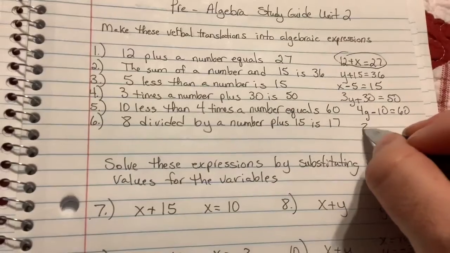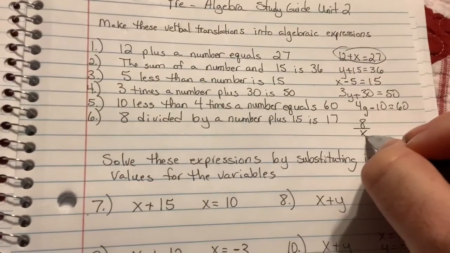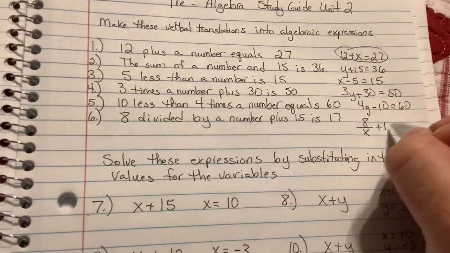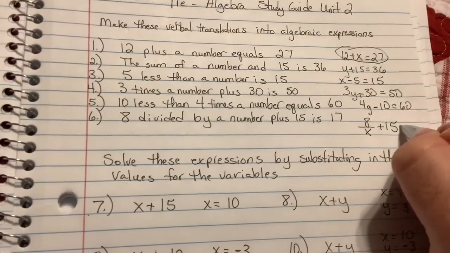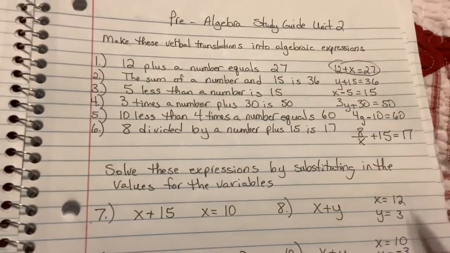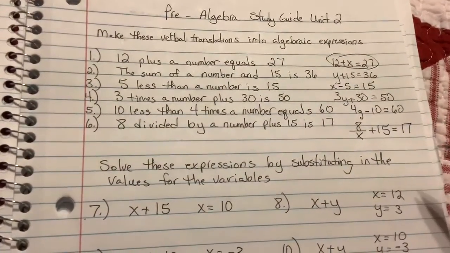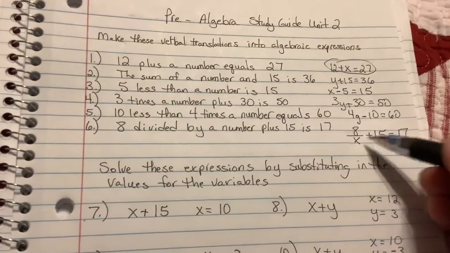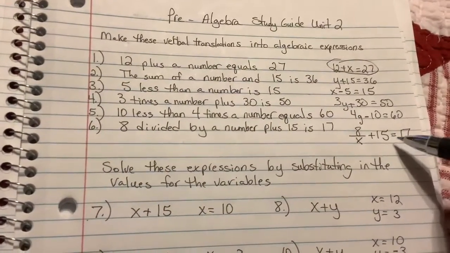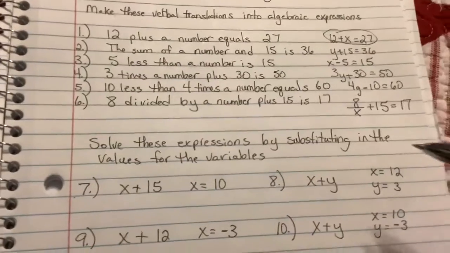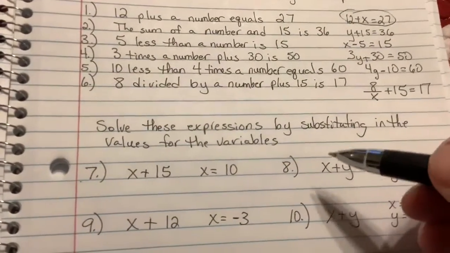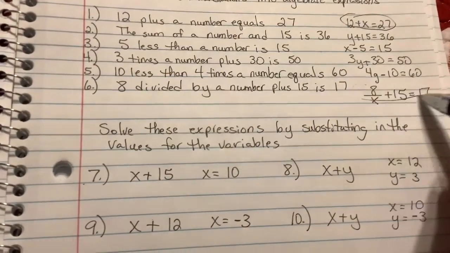8 divided by a number, so 8 divided by x plus 15 is 17. Okay, that would be one that I doubt comes out even. Well, you make it a 4. 8 divided by 4 is 2 plus 15. Oh yeah, I just did one that did come out even. Look at that. All right, but this is all you're going for right here. That's all you need.